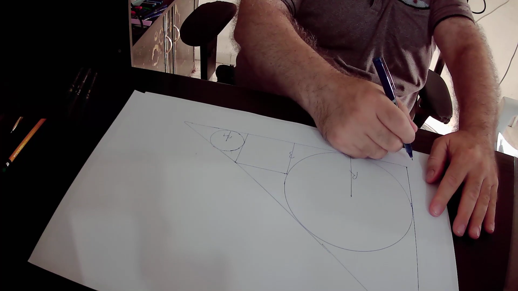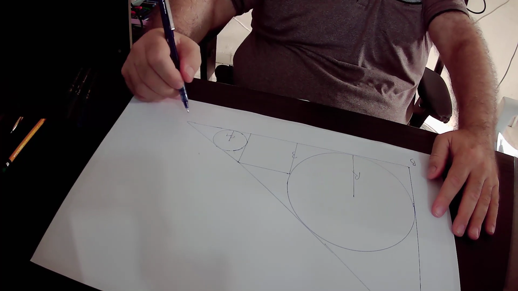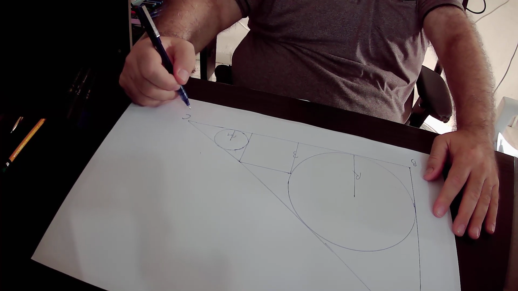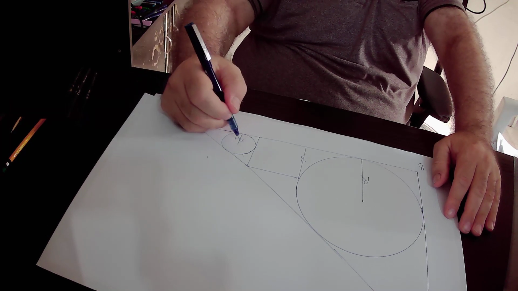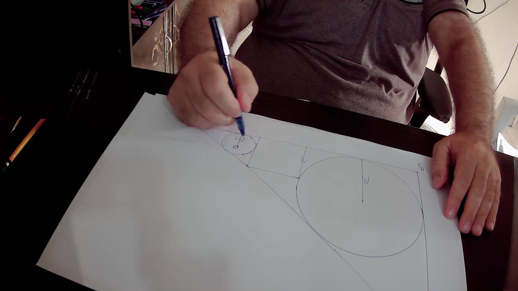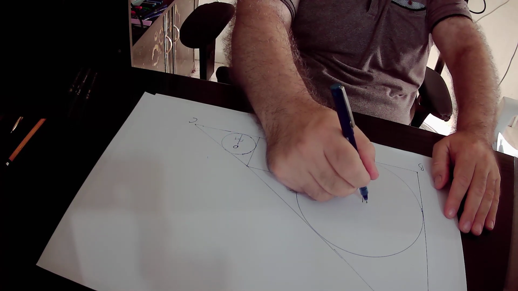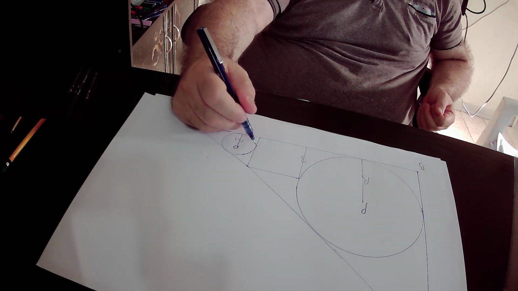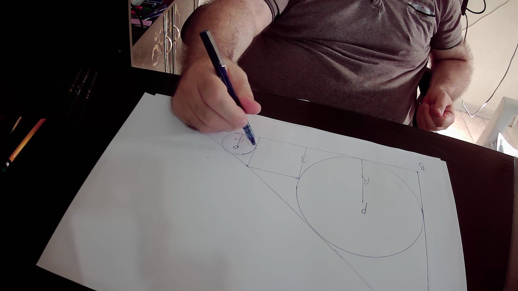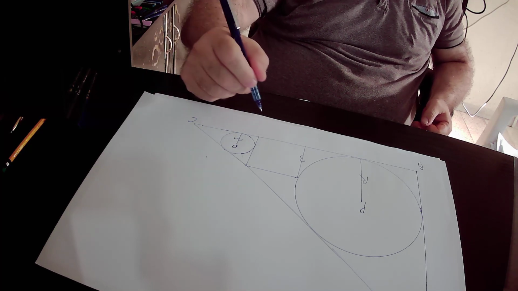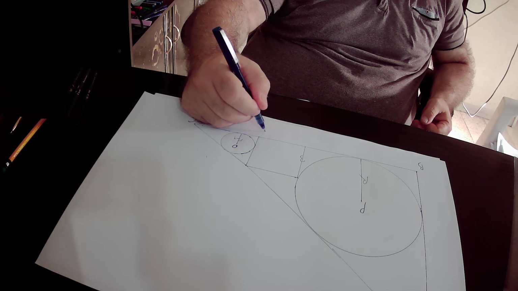We define this vertex as B. We define this vertex as C. We define the center of the small circle as O. We define the center of the big circle as P. Define the touching point of the square with the side BC of the triangle is D.